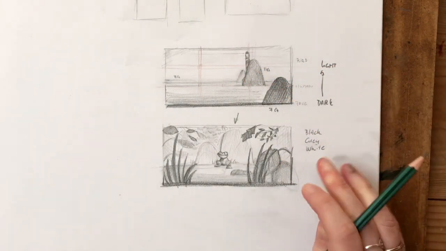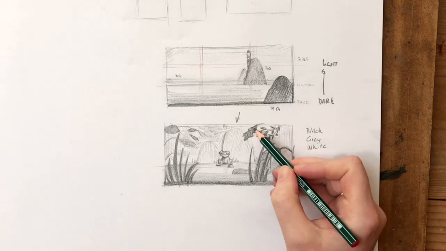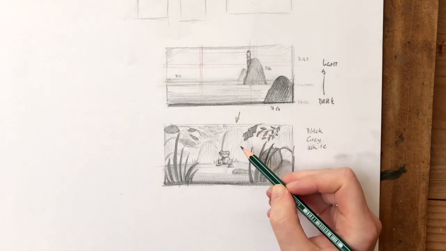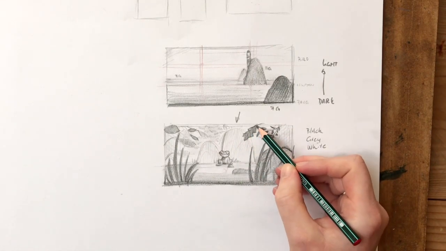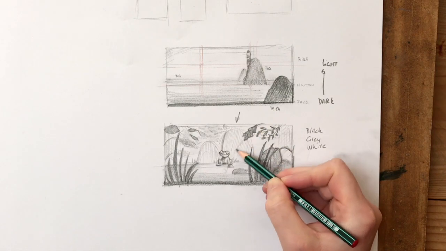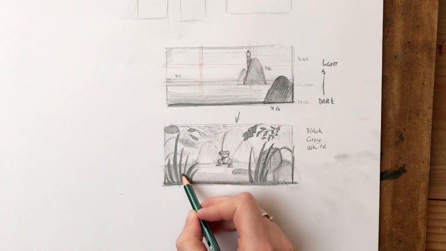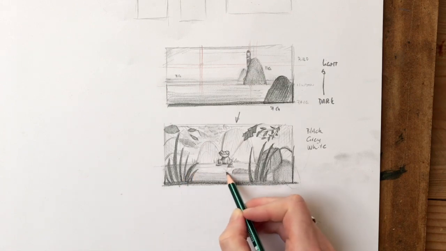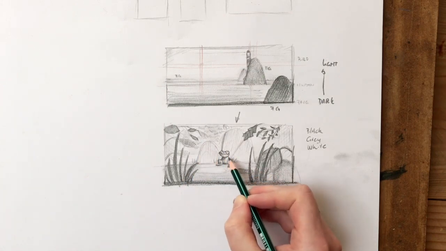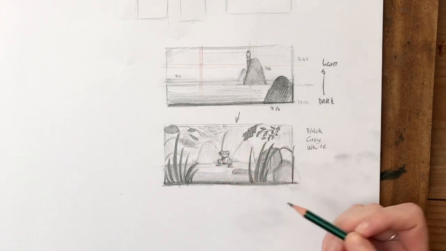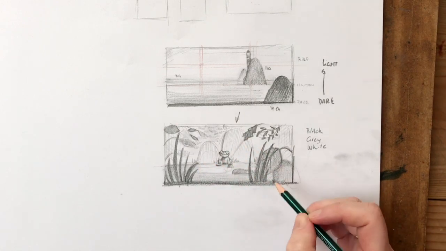And also make sure to check and try to have your visual lines, your eye lines, the way your eye sort of is dragged towards your focal point by the lines in your drawing.